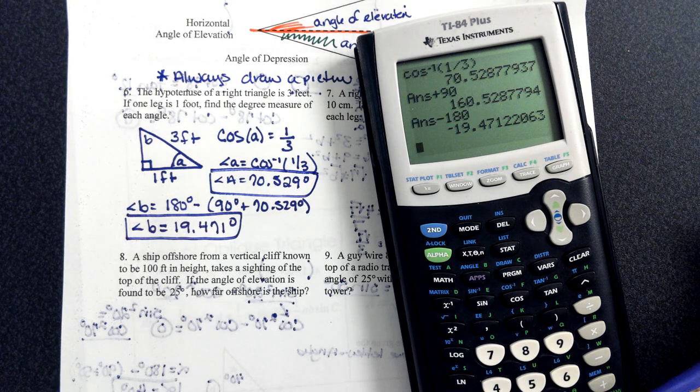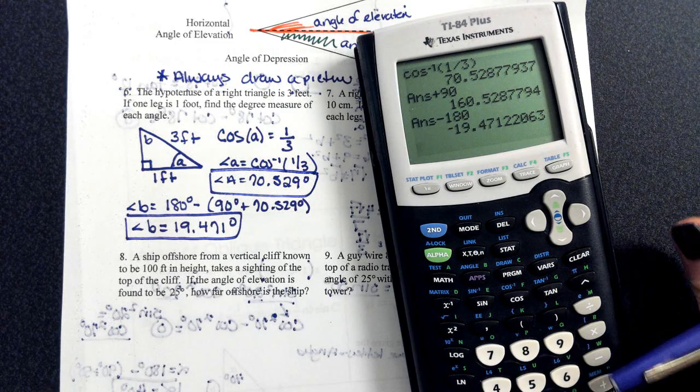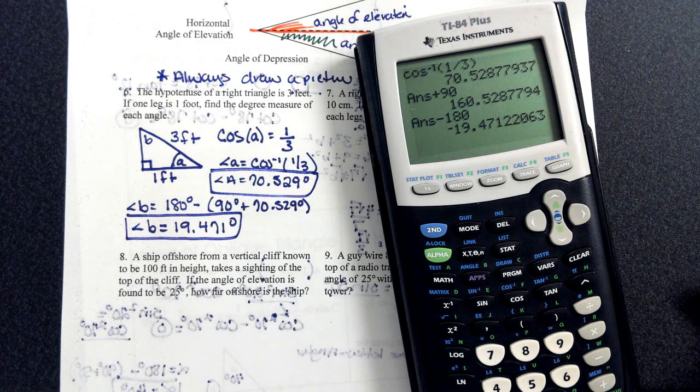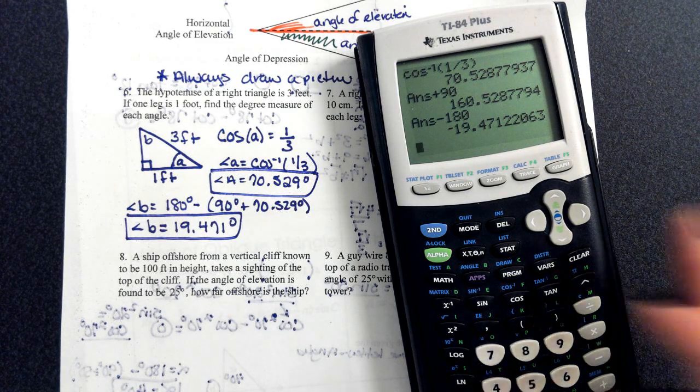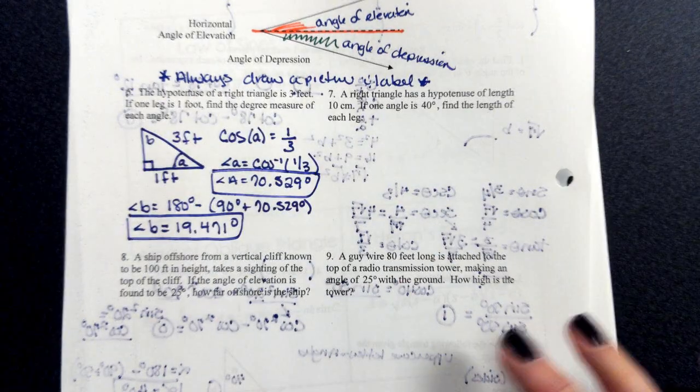So any questions on how you can use your trig ratios to help you solve for an angle? So like I said, you could use those trig ratios to solve for sides as well as angles in the triangle. All right, let's look at another one.